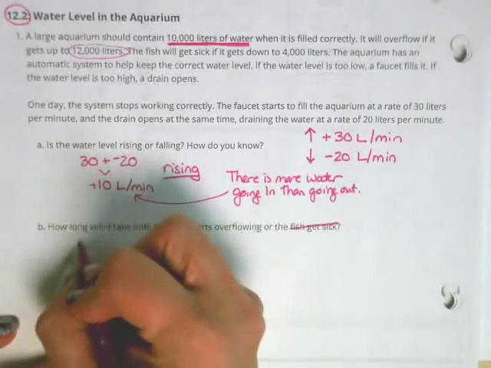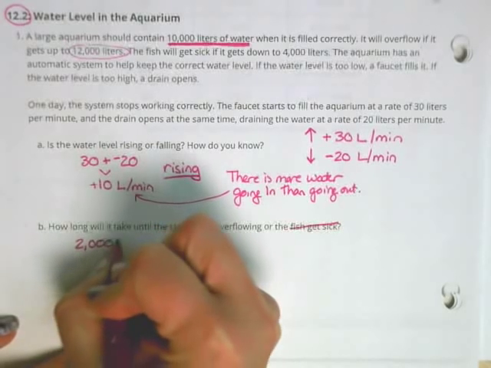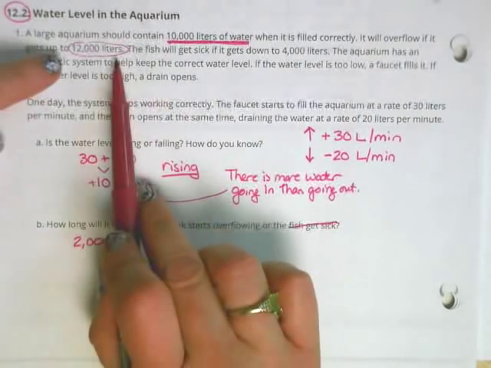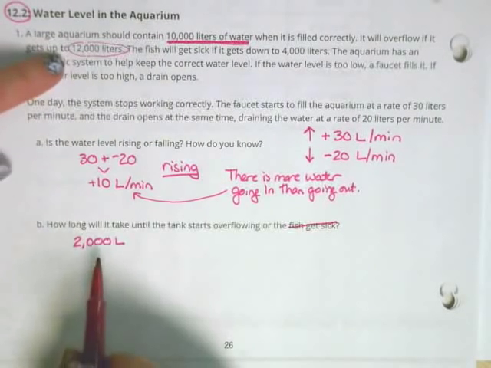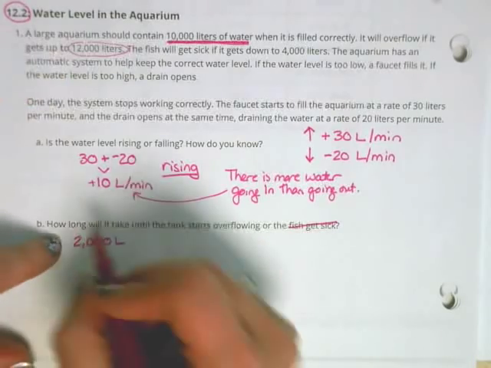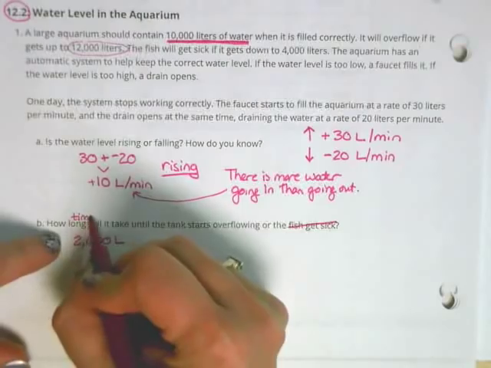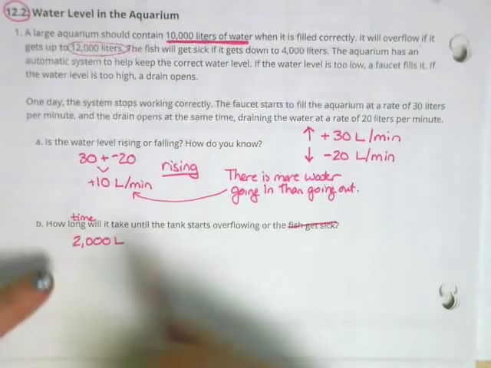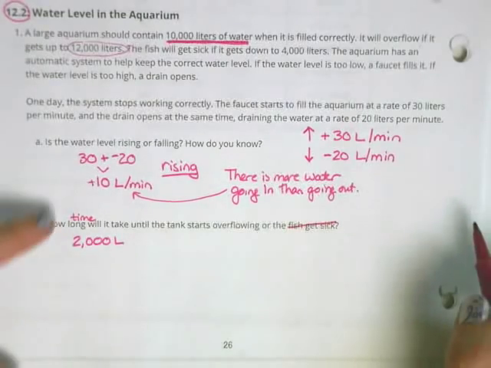Well, we'd need 2,000 more, 2,000 more liters to get from 10,000 to 12,000, and then we've got trouble, and then it overflows. So to figure out how long it will take, how long is time? And as soon as I hear that, I know a time, and I know our rate. I know how fast this is filling.